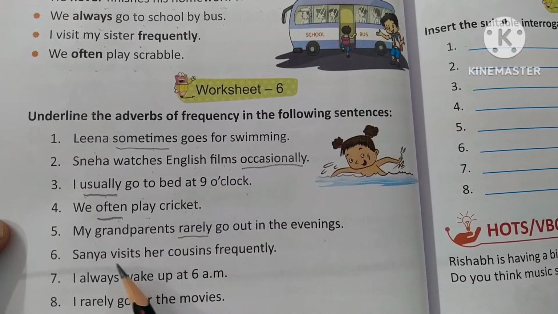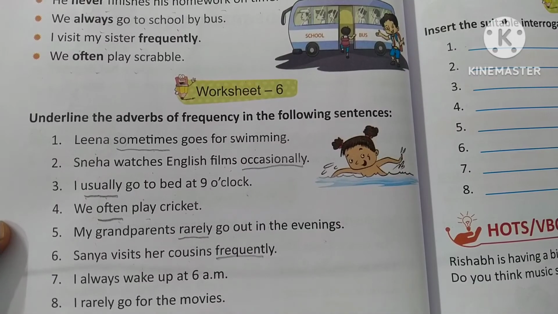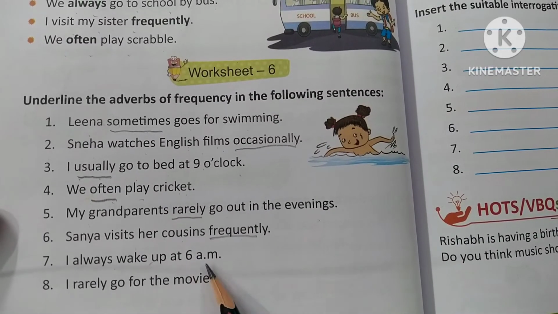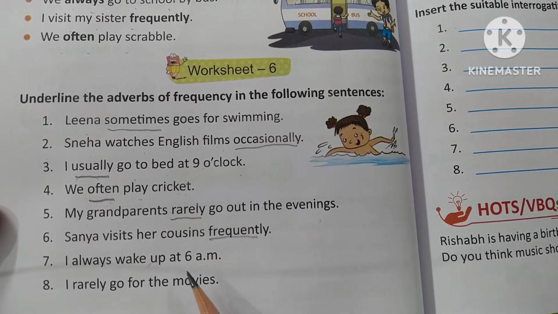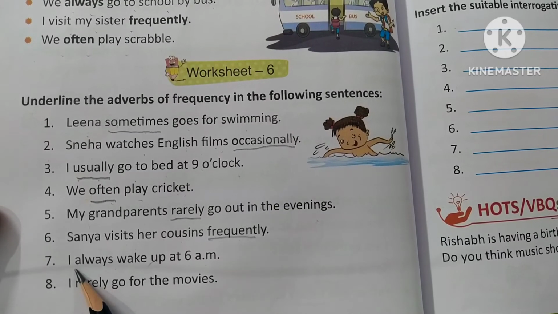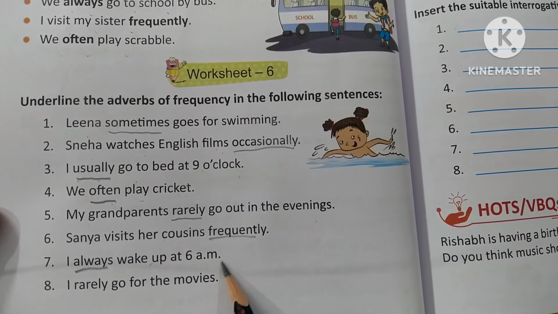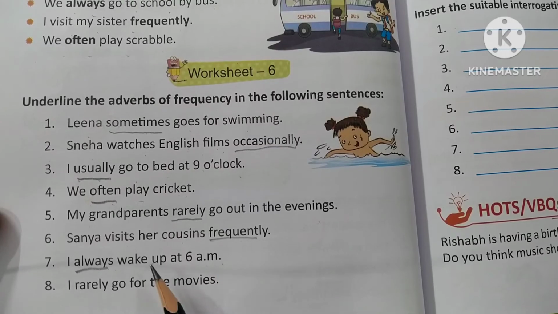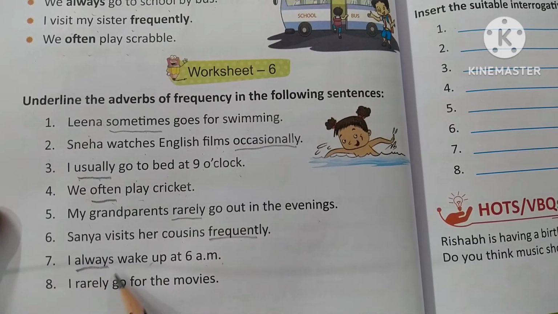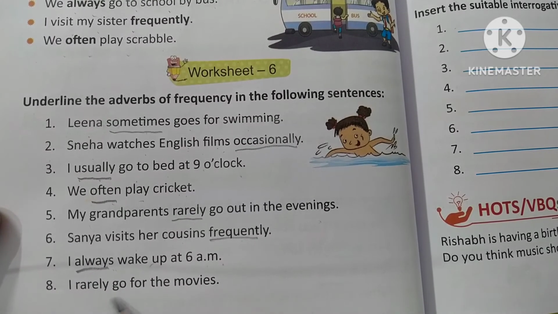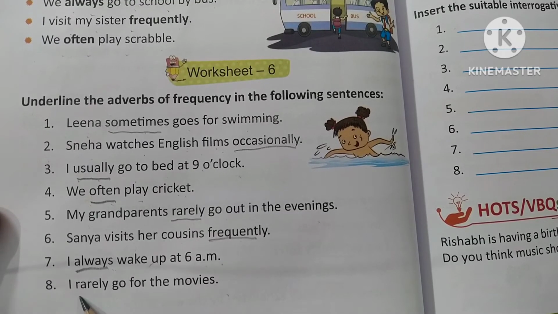How often does Sanya visit her cousins? Frequently. I always wake up at 6 a.m. What time do I always wake up? I always wake up at 6 a.m. That means every day at 6 a.m. I wake up. That means it is an adverb of frequency, always. I rarely go for the movies.